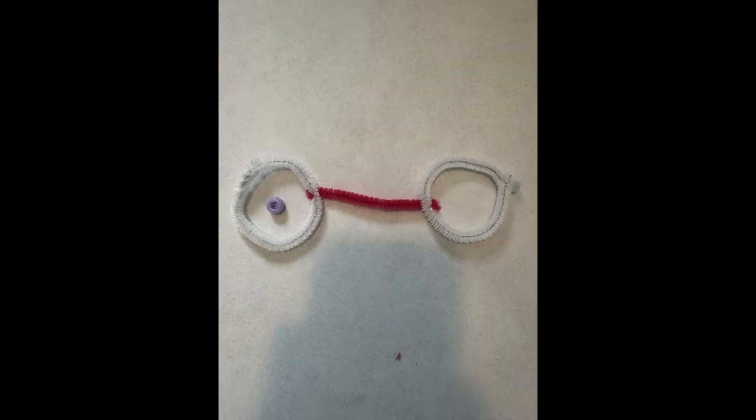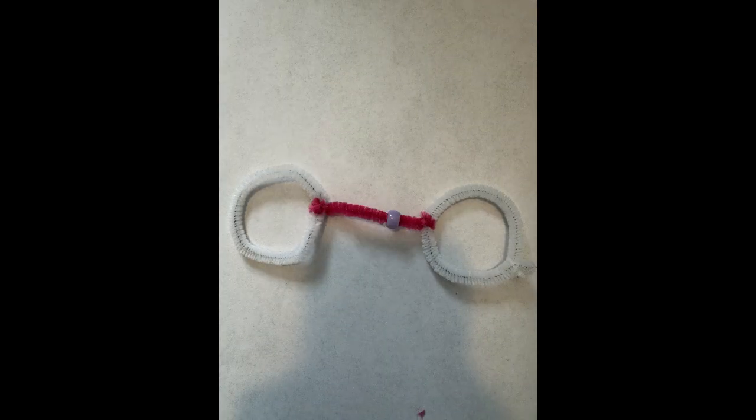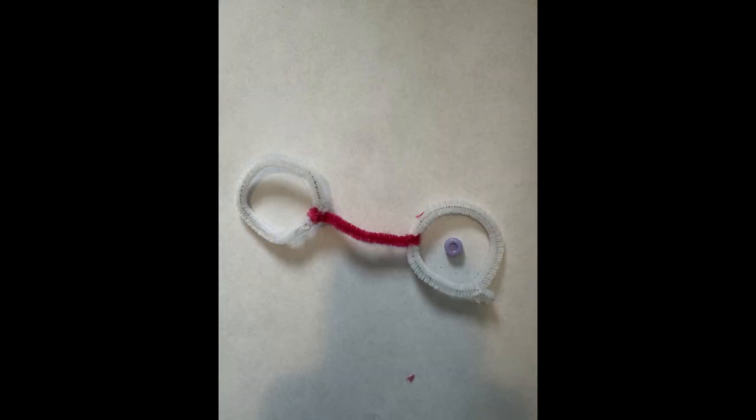Conjugation is a process where bacteria transfer genetic material directly to each other through a pilus, a tube-like structure. One bacterium with a special plasmid, called the F plasmid, extends a pilus to another bacterium and transfers genetic information.